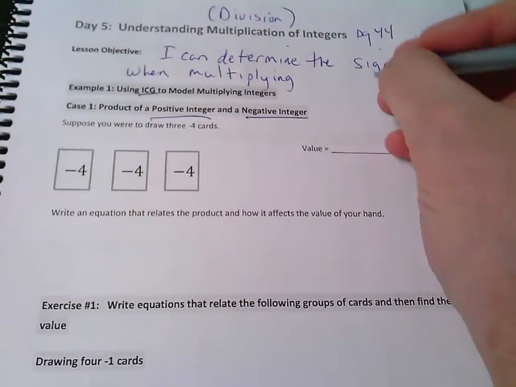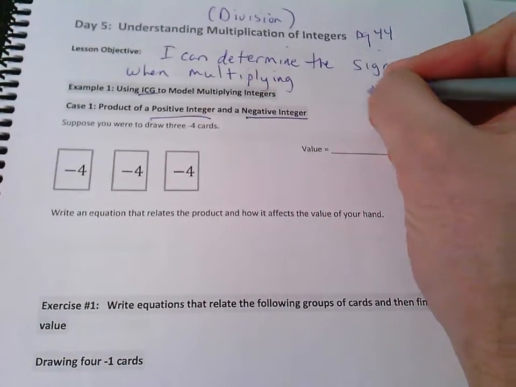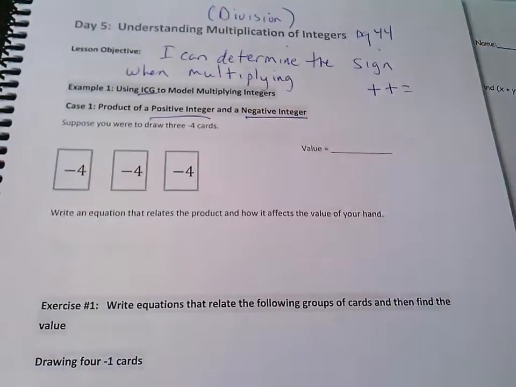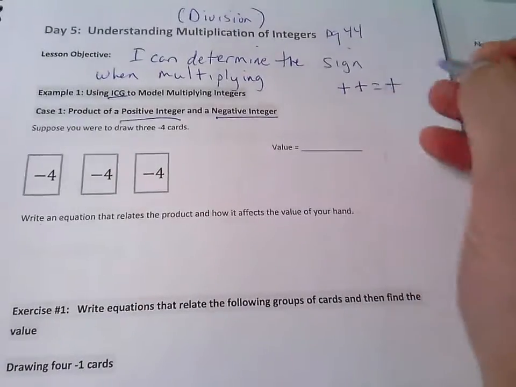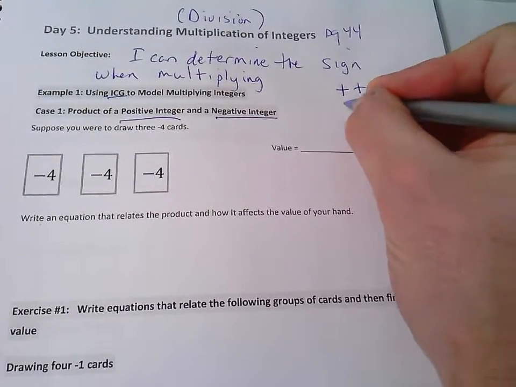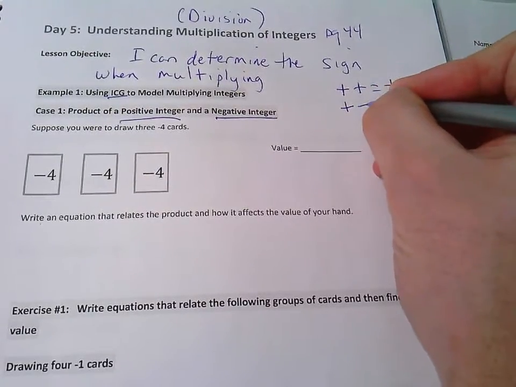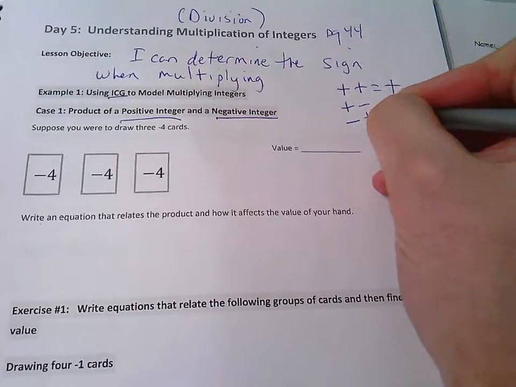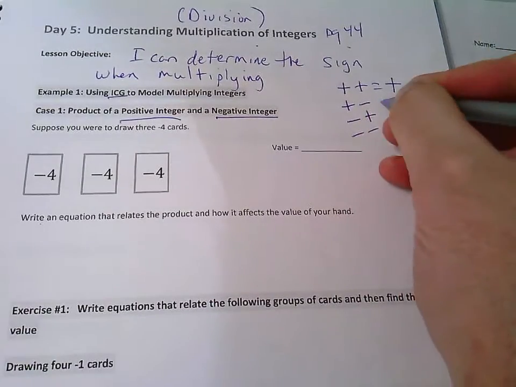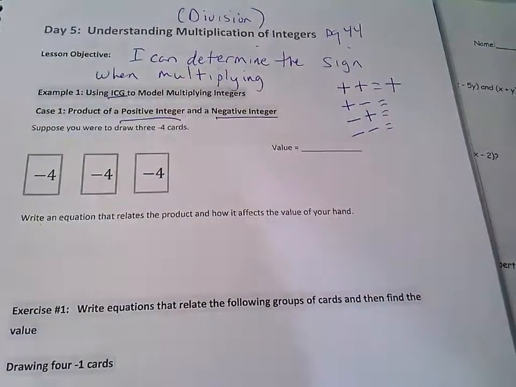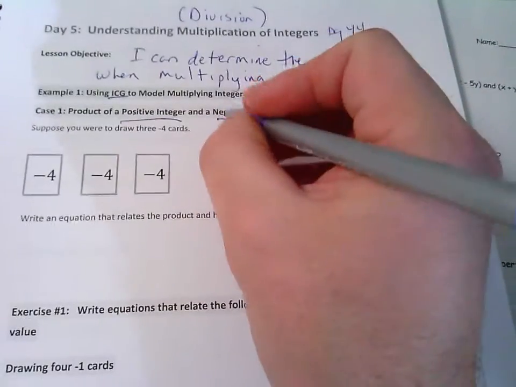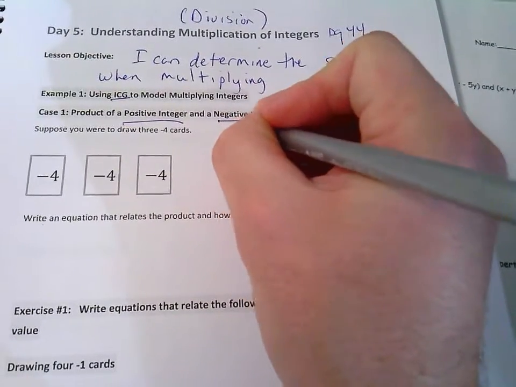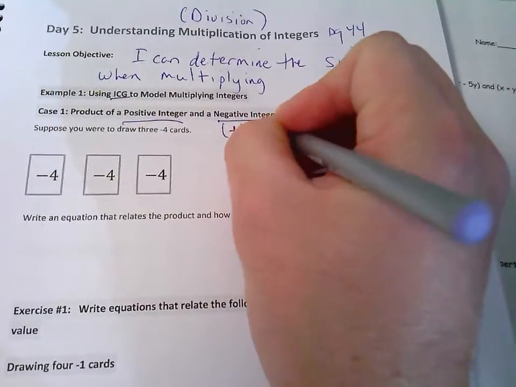Now, so you think about your scenarios you have. You have a positive and a positive. All right, that's the multiplication you've always known. That is positive. So what in this lesson we're going to look at is what happens when we multiply a positive times a negative, a negative times a positive, and a negative times a negative, and the result that we're going to get. Okay, and we're going to use the integer card game. So we're going to look at what happens if we take a positive integer, a positive number, and we multiply that times a negative number.